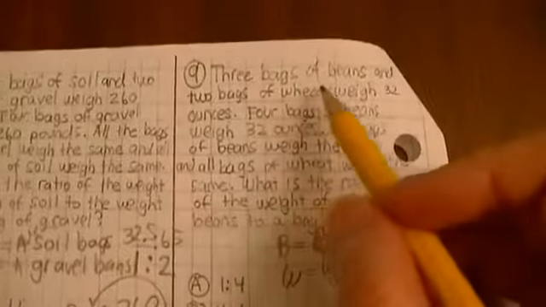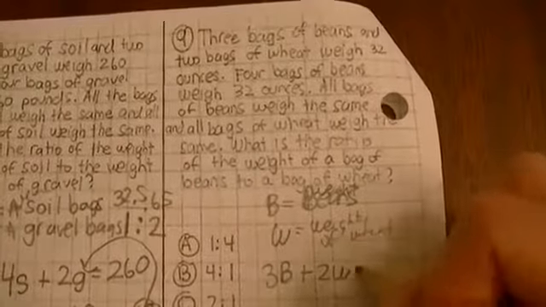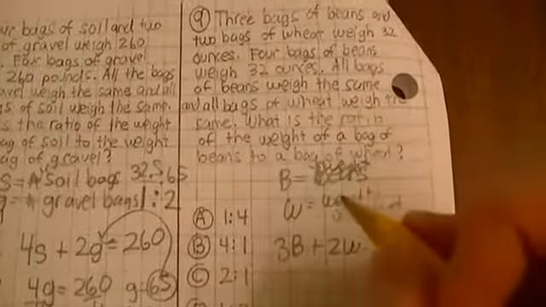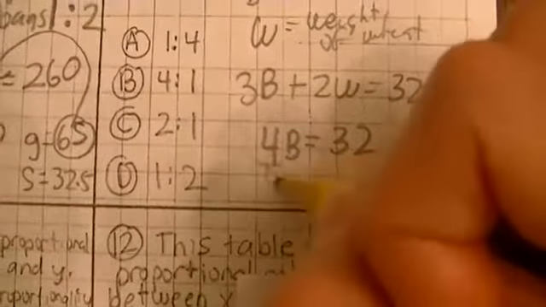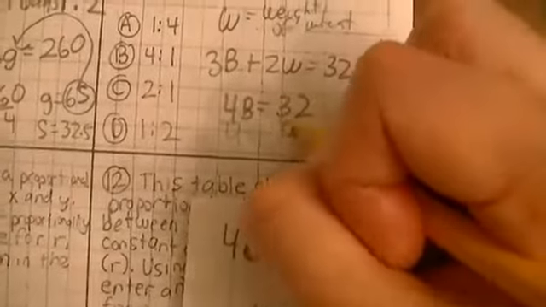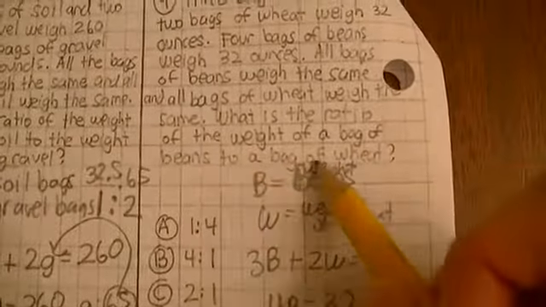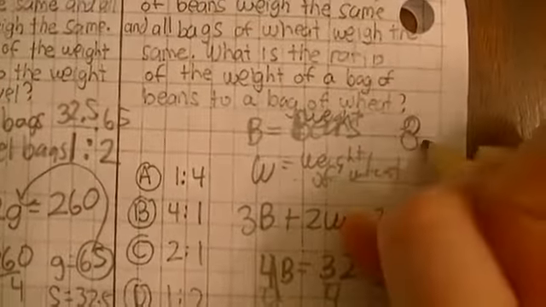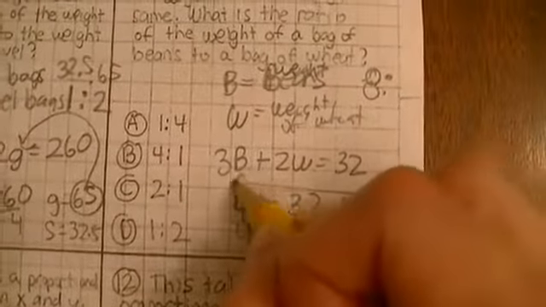Okay. So 3 bags of beans and 2 bags of wheat weigh 32 ounces. 4 bags of beans weigh 32 ounces. Okay, let's go ahead and solve this one first. So to divide by 4, B equals 8. Okay, and they wanted what? Beans to wheat, so they want, this is the beans, so it's going to be 8 to something.